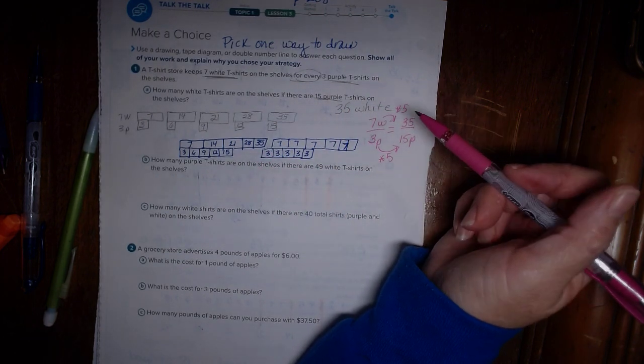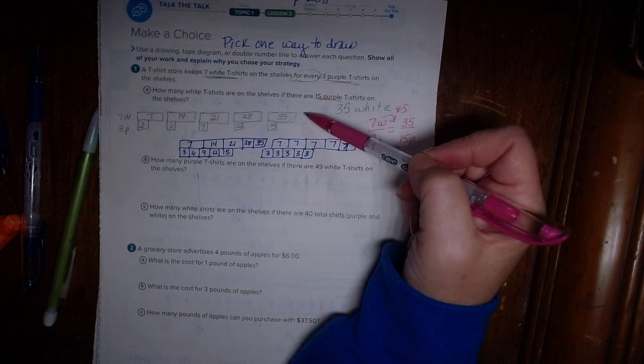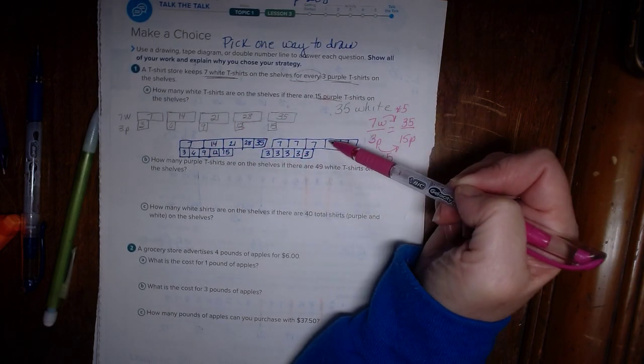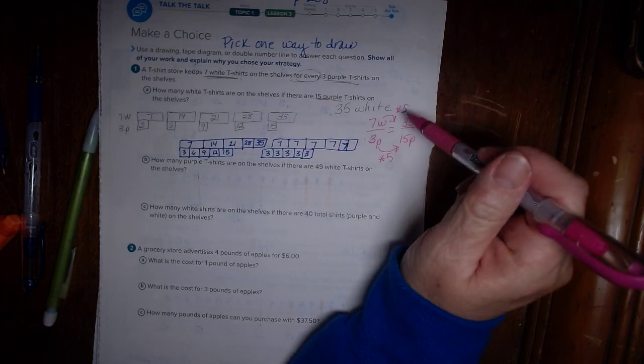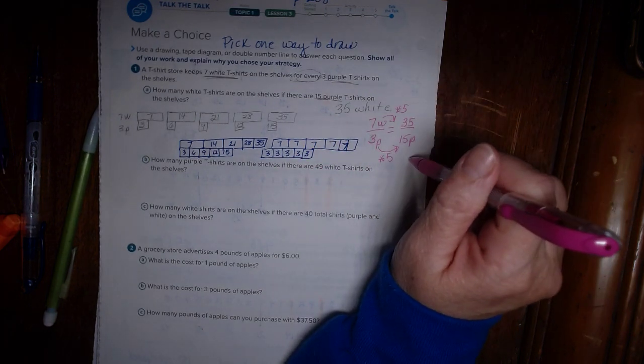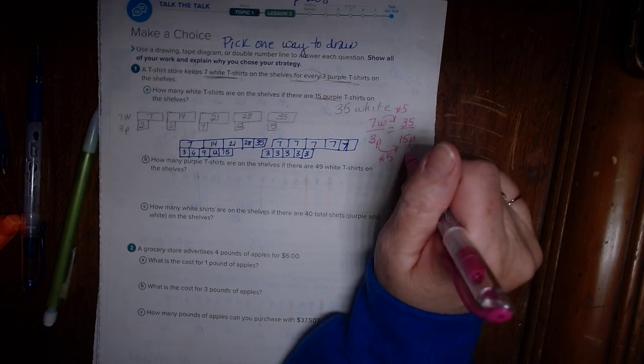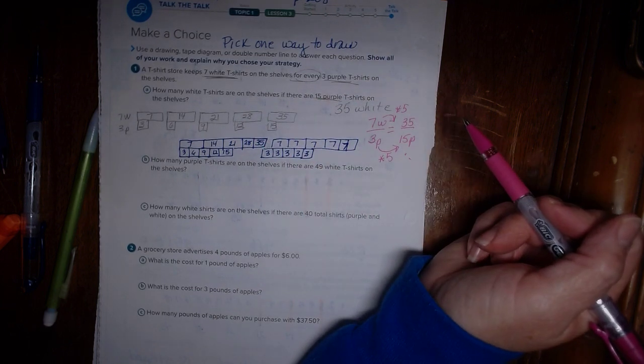It doesn't matter to me which way you do. Some of our brains work better with drawings like this. Some like the drawings like this. Some like where it's the 7s and all of them, the 3s and all of them. And some of us prefer this. I personally prefer this most of the time. Sometimes I like the picture too, though.